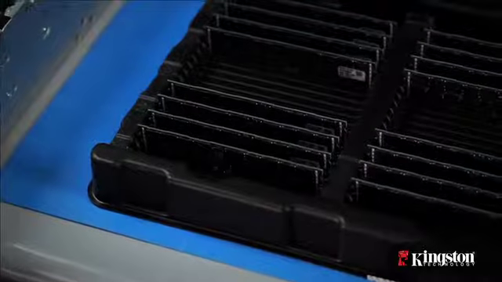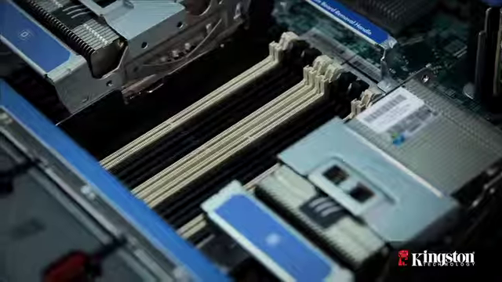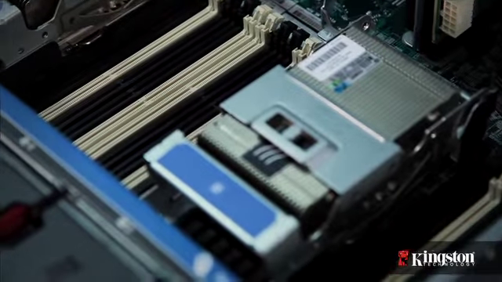The high-end Intel E5 processors in this HP ProLiant support 1600 MHz DDR3 in configurations of 2 DIMMs per channel. With this in mind, we'll be installing 8 DIMMs in 2 banks of 4 per processor to get the maximum memory bandwidth. I recommend working with each processor memory bank separately, starting with processor 1.